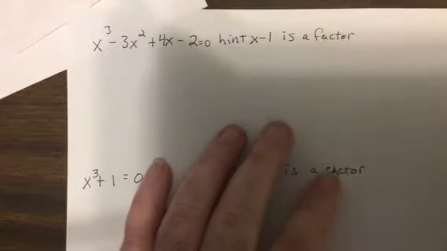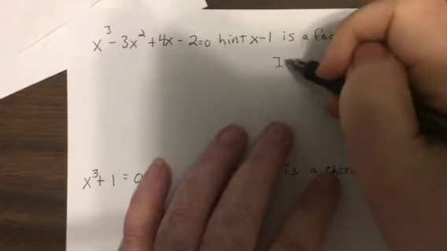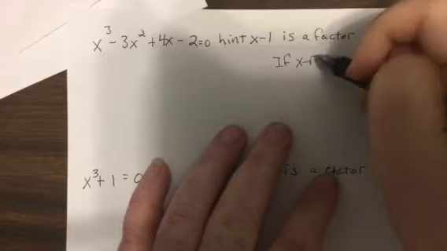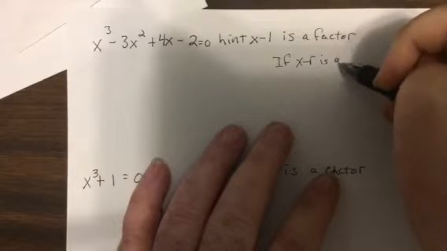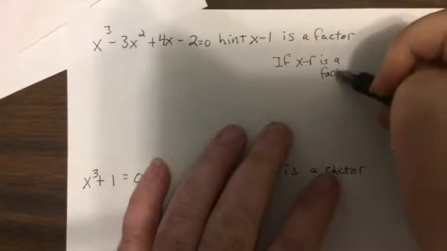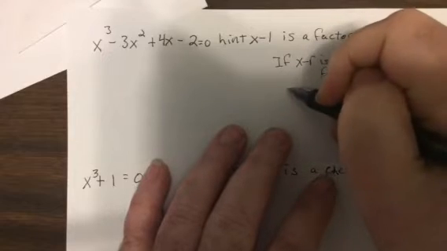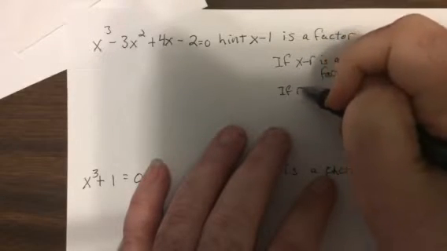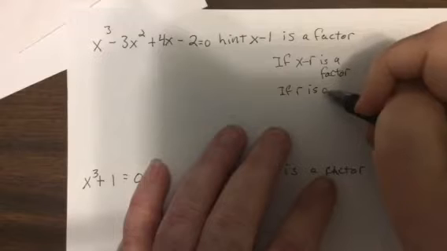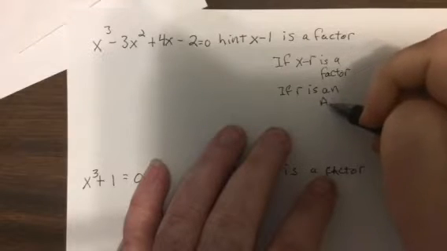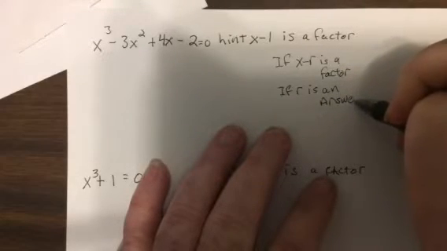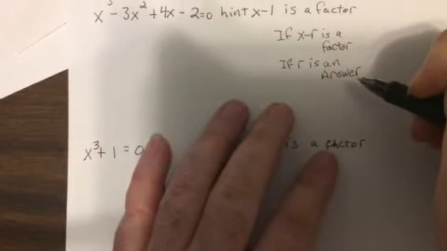Now there's a rule that says if x minus r is a factor, the only way that can be true is if r is an answer, or a root, or a 0. So answer, root, and 0 are all the same thing.